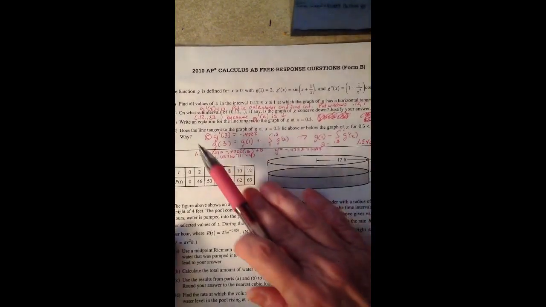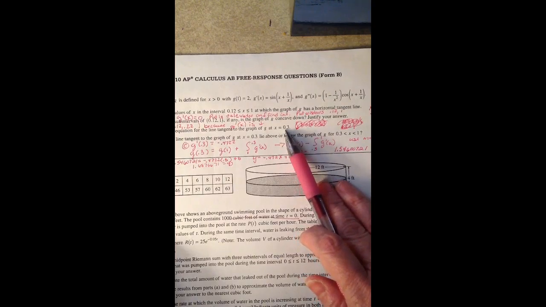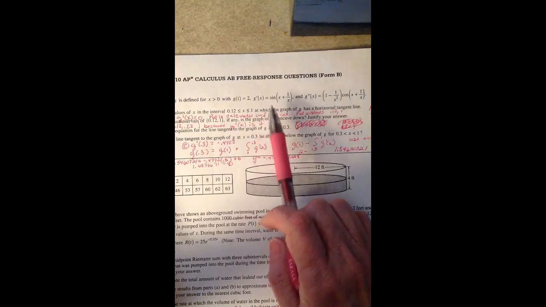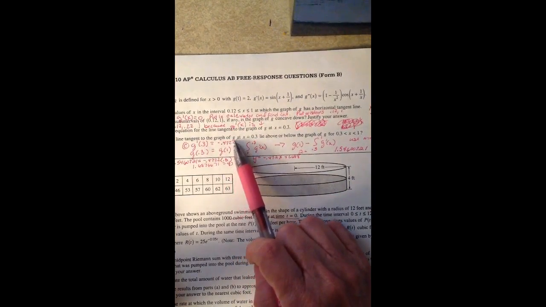The other way you could do it is you could put the second derivative in your calculator, graph that in that interval, and see where that's negative. Either way, it'll show you concave down. And it says write an equation for the line tangent to the graph at x equal 0.3. So I've got to get g prime of 0.3, so I'll just plug that in, and you get negative 0.4722.